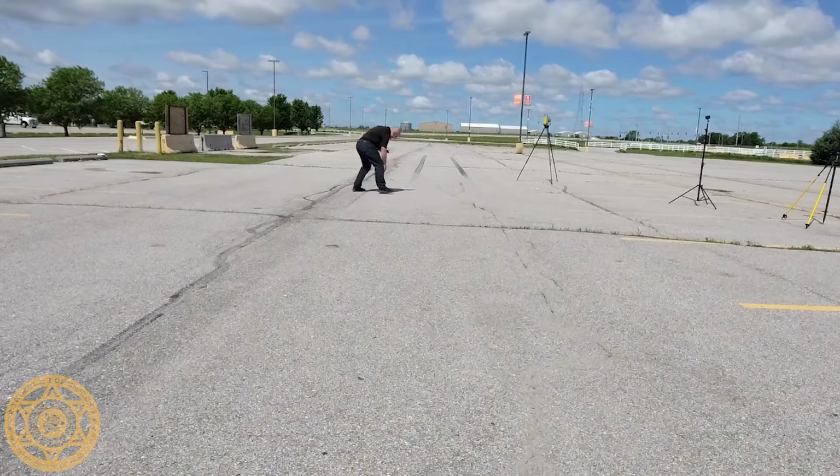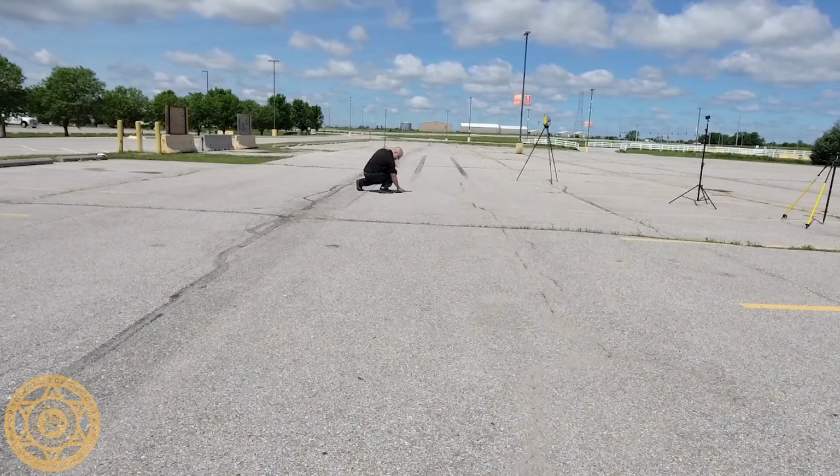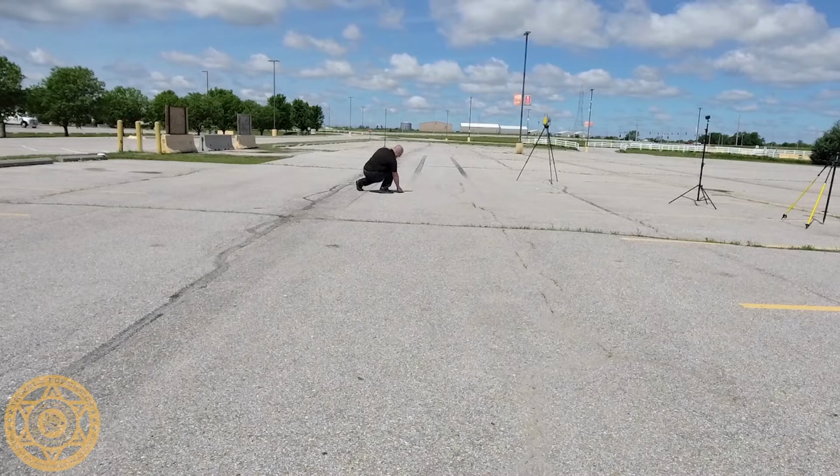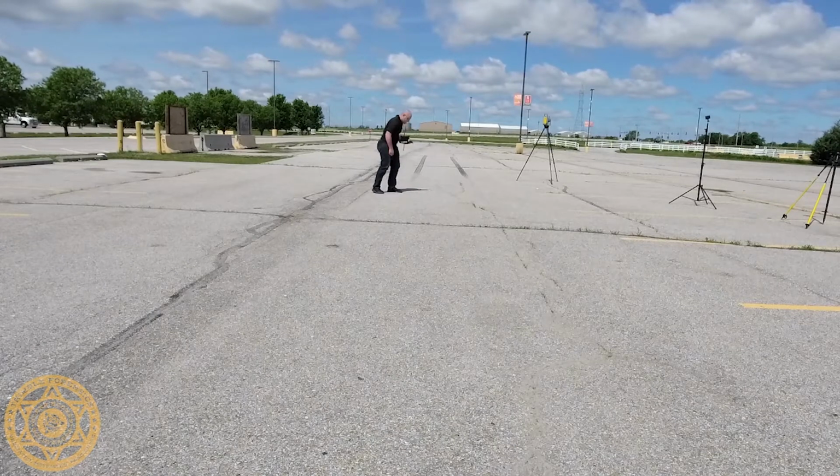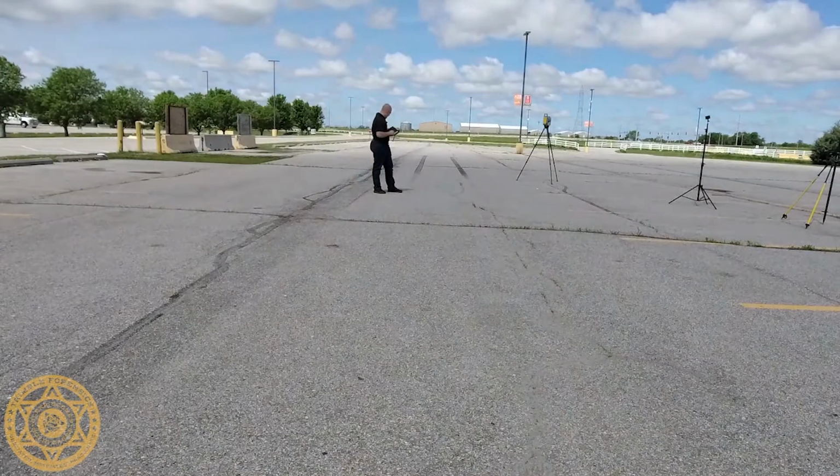Right about here is where I start to see this, and I've got some rocks that are knocked out here. So this is the start of my skid mark, right here.